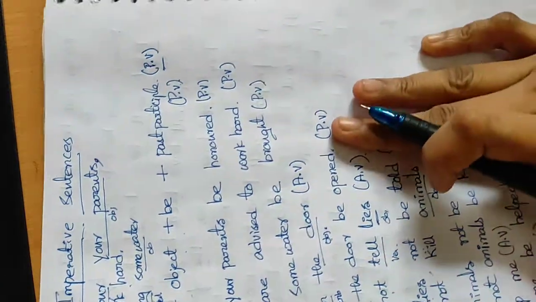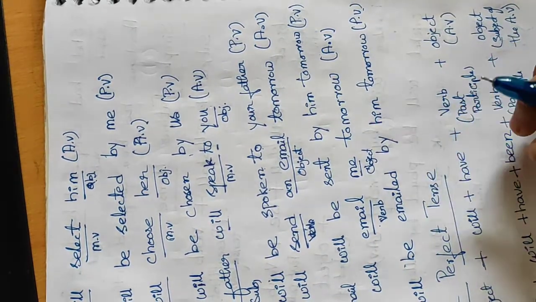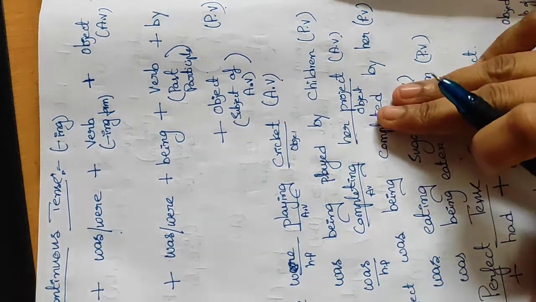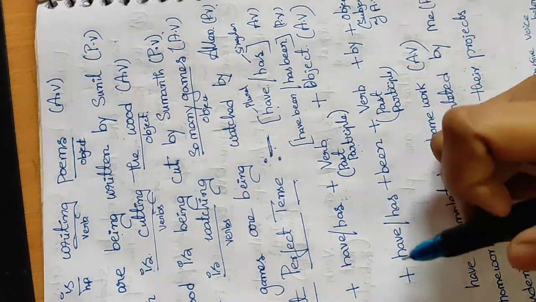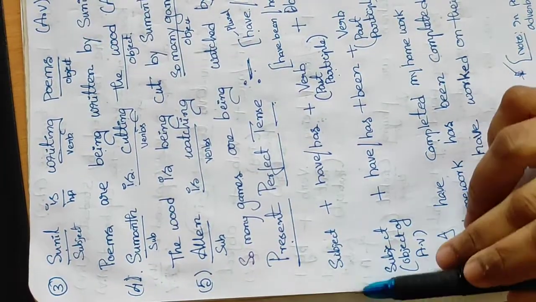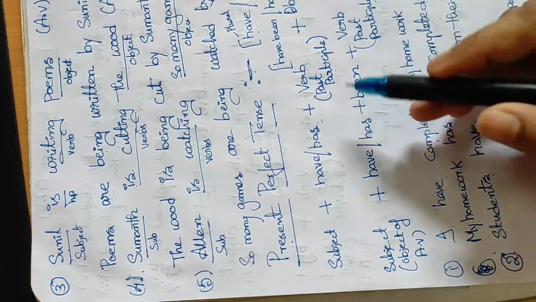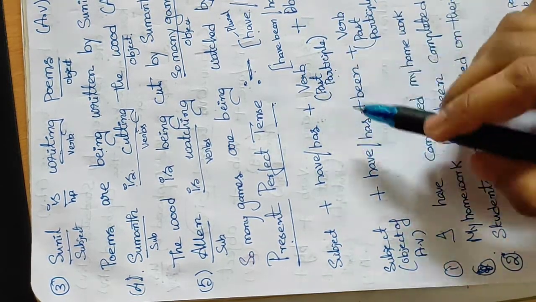We have a procedure to change interrogative statements into passive voice. All the principles are the same, and it also depends upon the tenses. Whatever rules we followed in the other sessions, like future perfect tense or past continuous, the same principles apply. But before starting the principle, we have to use the question words. Everything else is the same, with a slight change.